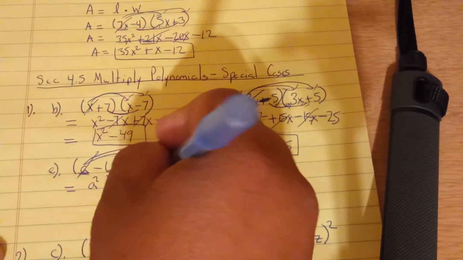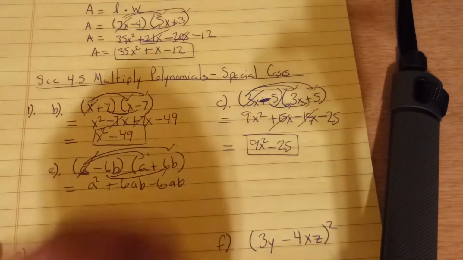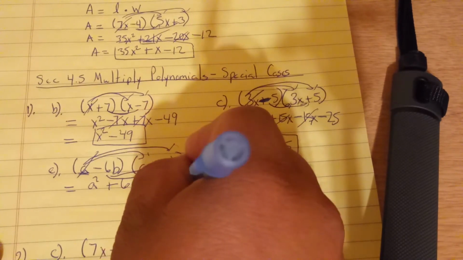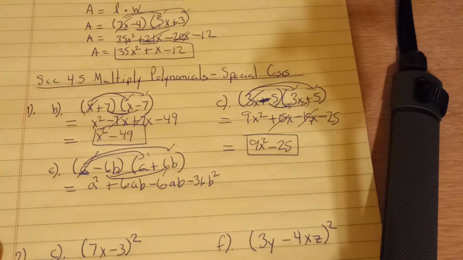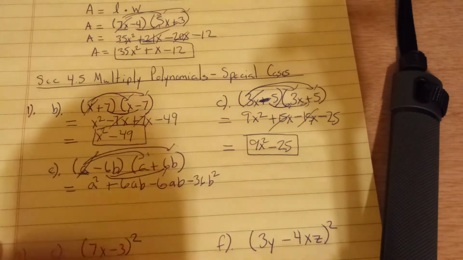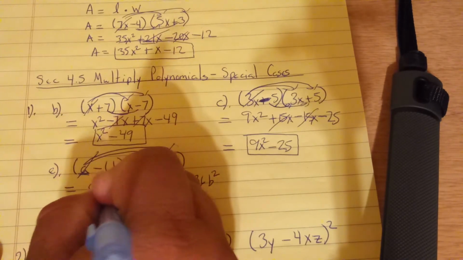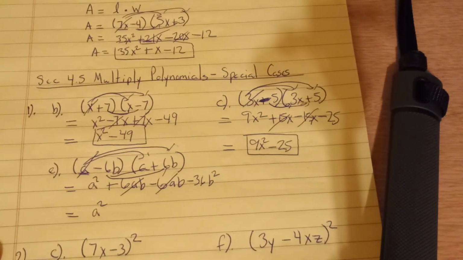And now finally we're going to distribute negative 6b times positive 6b. So negative 6 times positive 6b is negative 36b squared. And if we take a look now, these two are going to cancel each other out just like we had on our previous one.